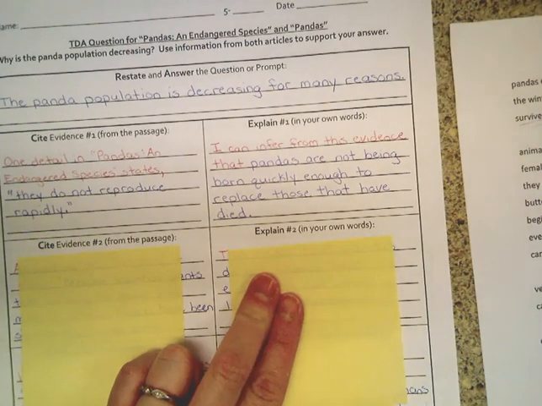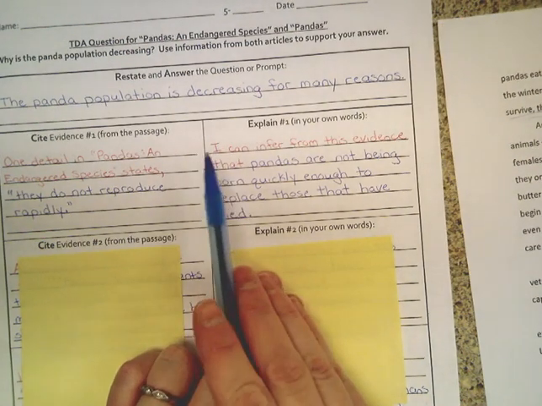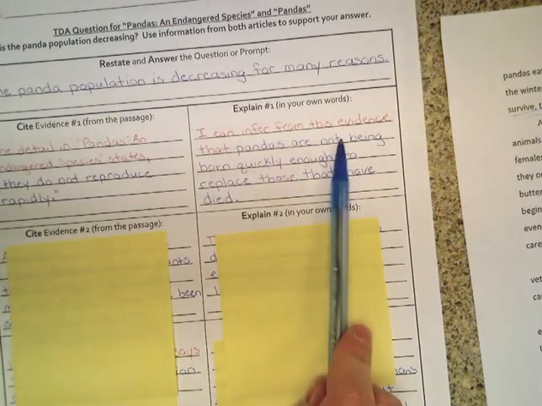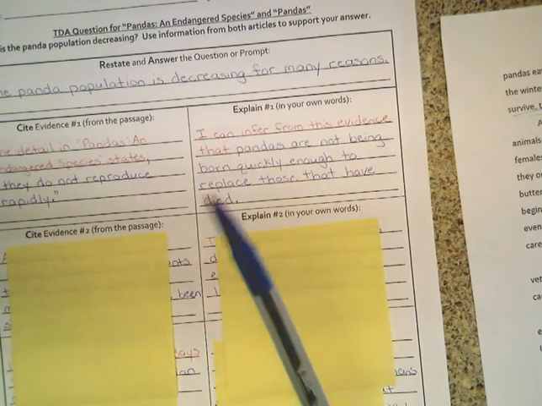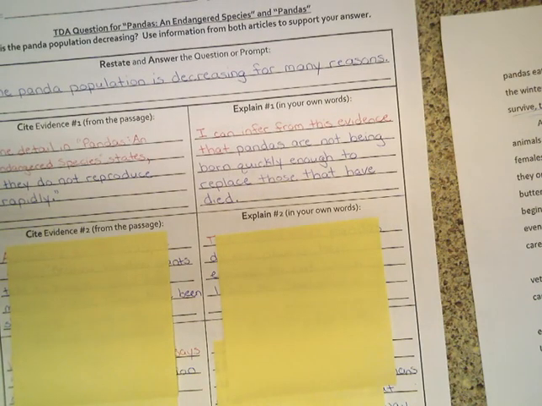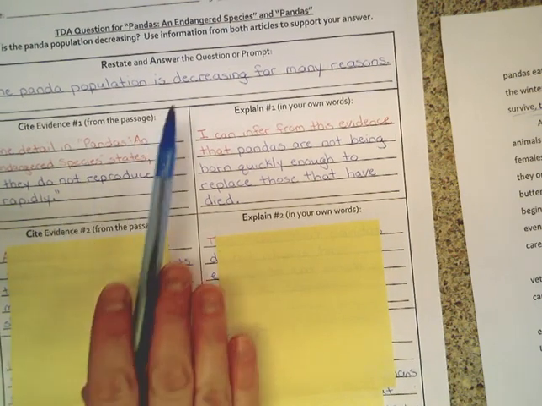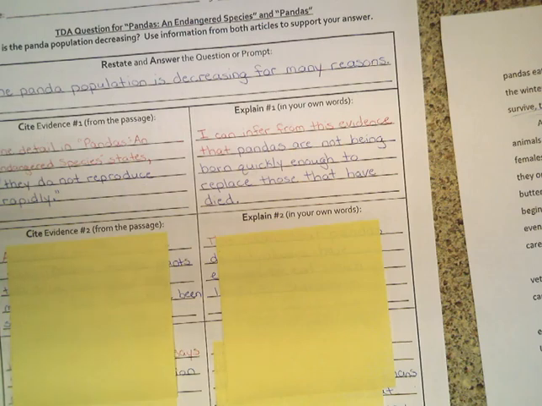So in my explanation box, I put that in my own words. Again, I use a sentence starter, this time from this column, from the explain starters. I can infer from this evidence that pandas are not being born quickly enough to replace those that have died. Notice my explanation is not saying this again. It's not copying down another piece of evidence from the article. It's saying, how does this answer that they are decreasing? And it's explaining it more. It's giving some more information from my brain.